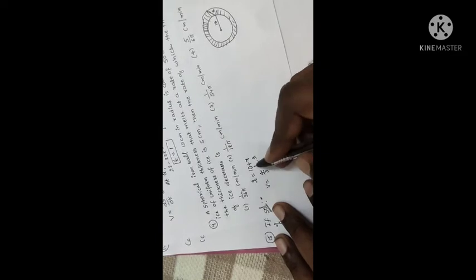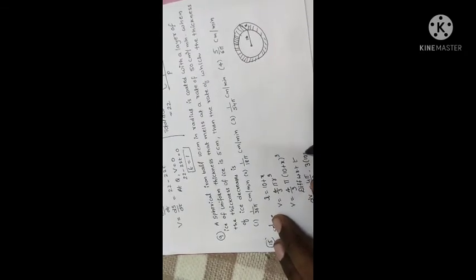Then the volume of the sphere is 4/3 pi r cube. Already we know this. In place of r we can write 10 plus x. Then V equals 4/3 pi into (10 plus x) whole cube. Now differentiate this with respect to time. Then dV by dt is equal to 4 pi by 3 constant, (10 plus x) whole cube derivative, n into x power n minus 1, that is 3 into (10 plus x) whole square. Now 3 gets cancelled, into again the inner function derivative, that is dx by dt.